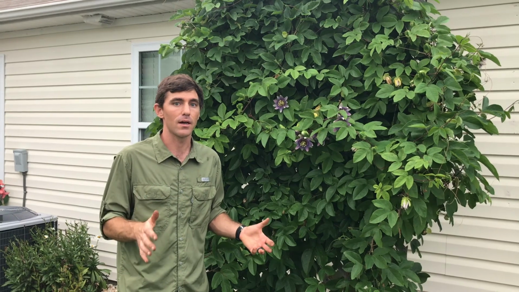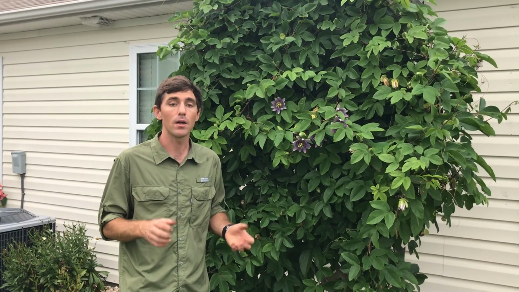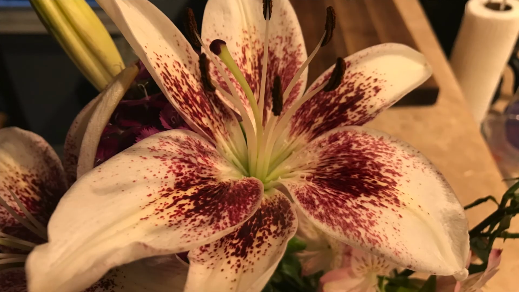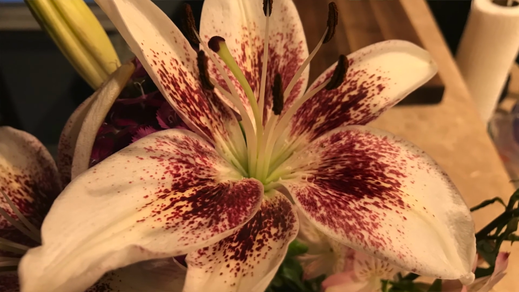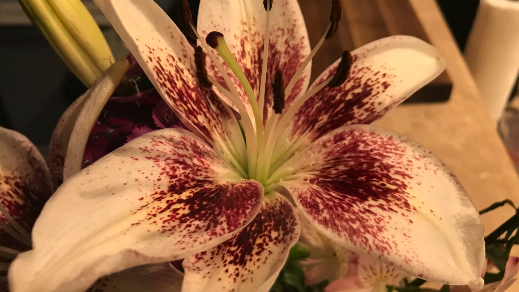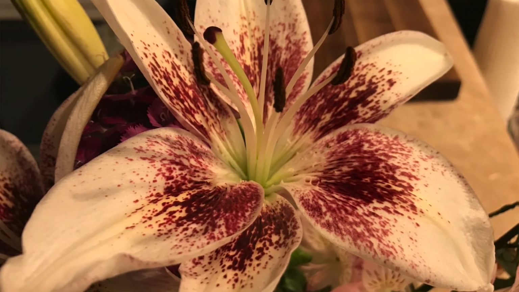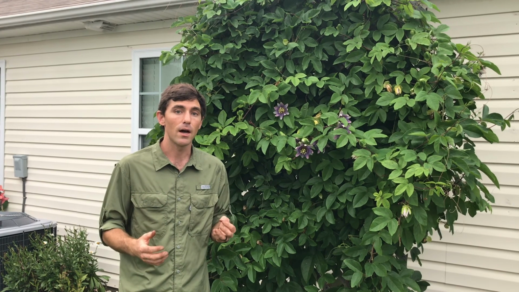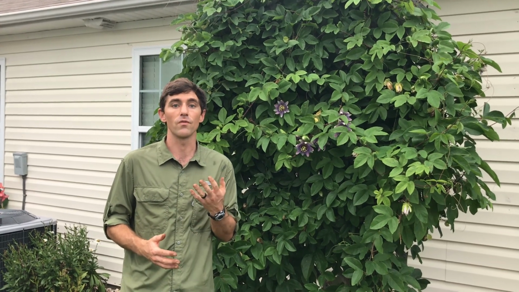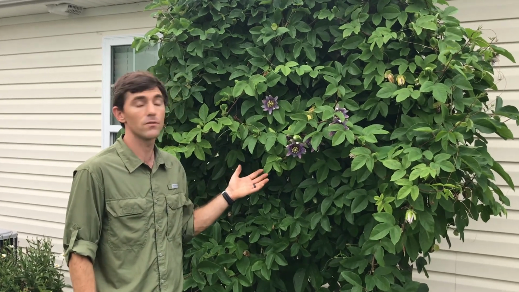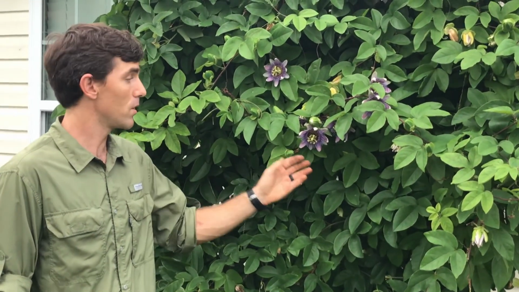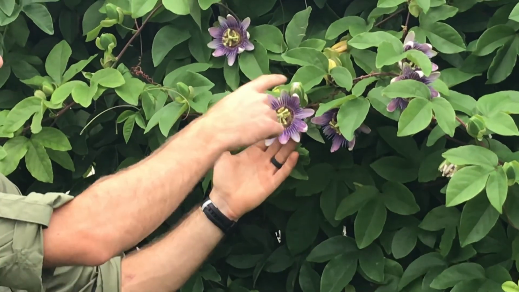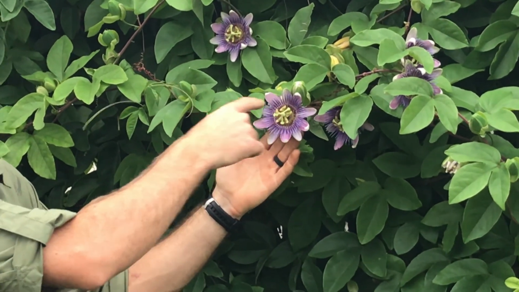Monocots and dicots both have flowers. Monocot flowers come in sets of 3. A lily is going to have 6 petals and 6 anthers on the inside, so everything is a set of 3, divisible by 3. Dicots come in sets of 4s or 5s. Here we have passion fruit vine flowers, and you'll notice they come in a set of 5. There are 10 petals around the outside, and then there are 5 anthers.